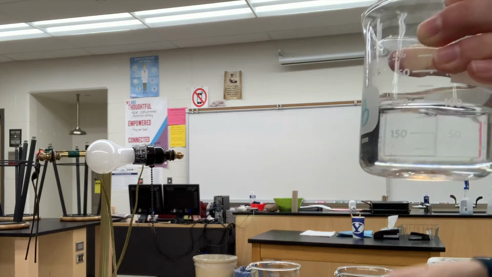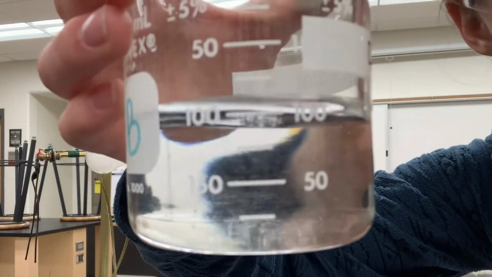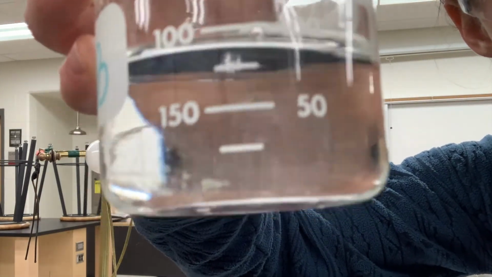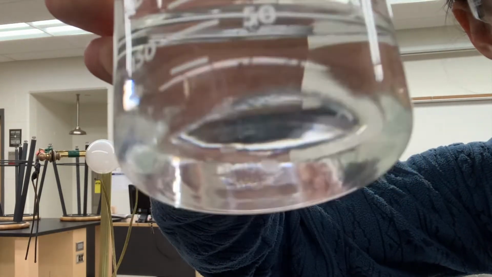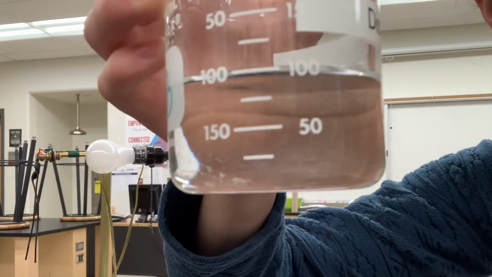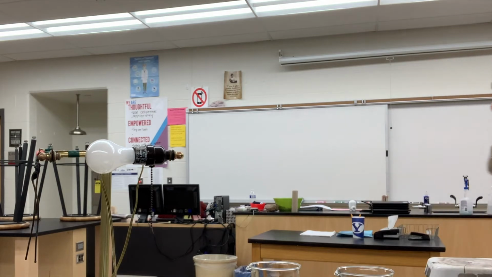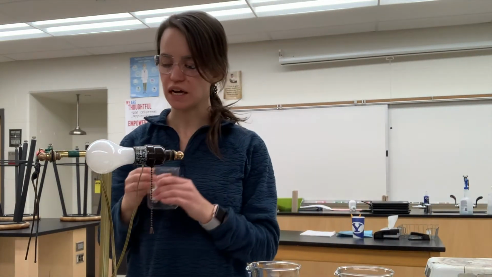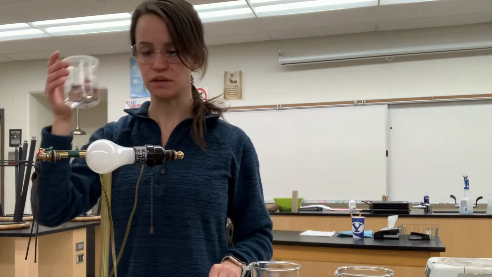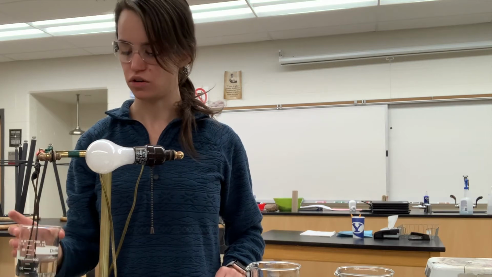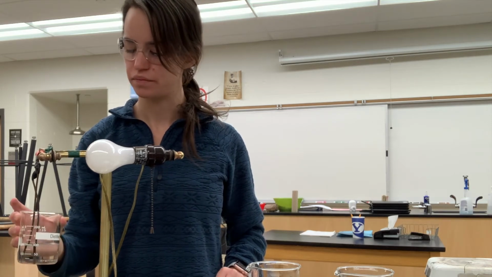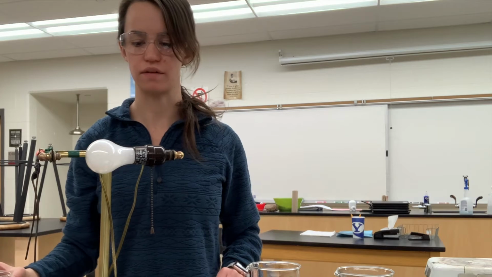All right, so here's what B is looking like. You can make some observations about it. I'll try to tip it to the bottom. I know this is not the best way to visualize it, but hopefully you're able to make some observations. So now let's do the test to see if it'll light up the light bulb. So we take this. Okay, you'll notice the light bulb is not lighting up. So you can make some conclusions off of that.